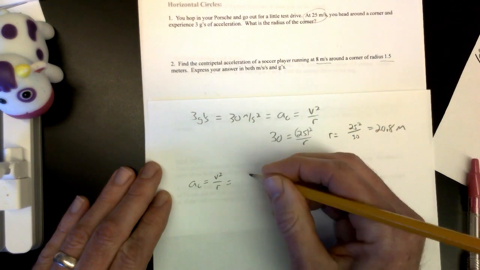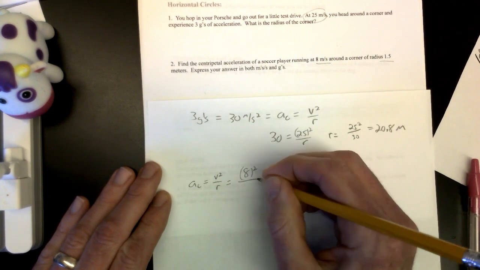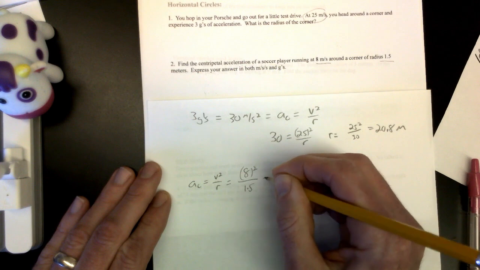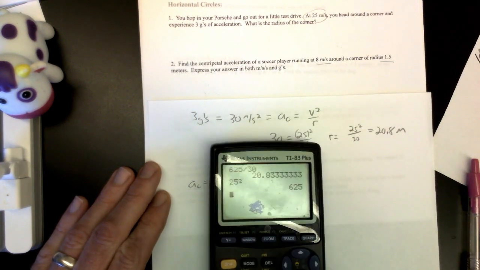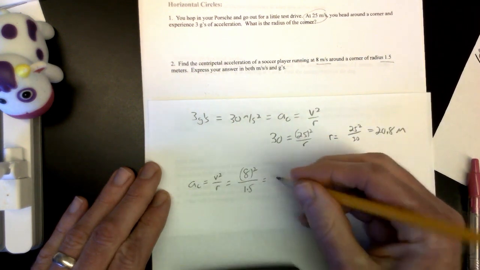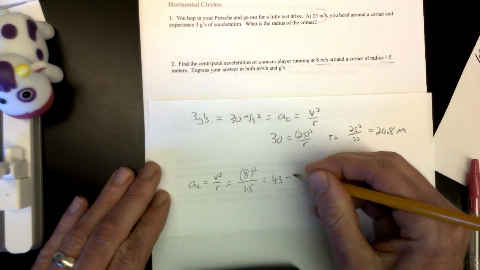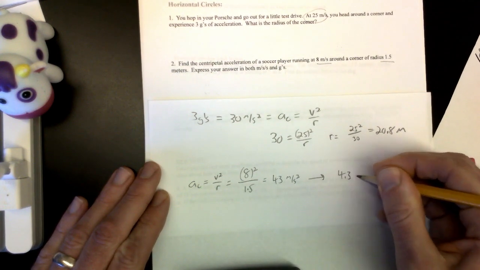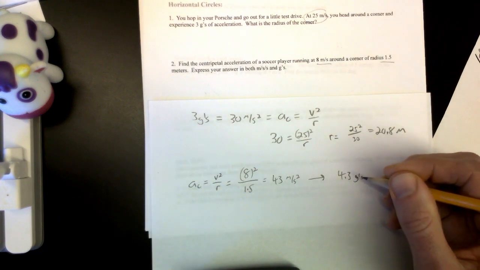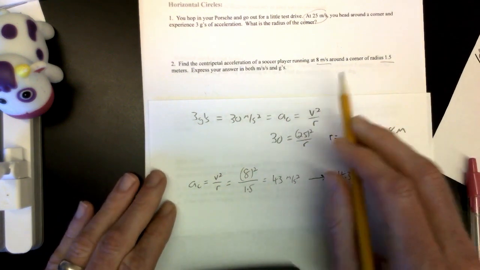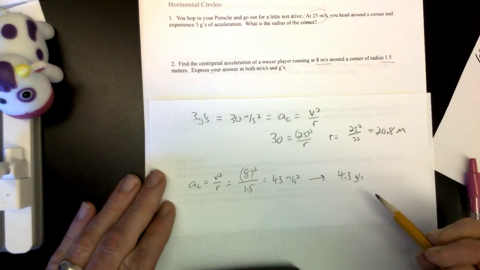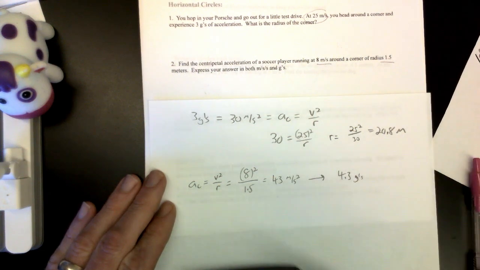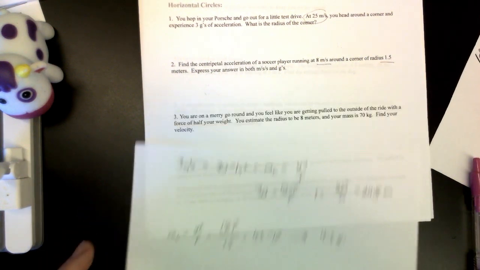The v is 8. I'm going to drop my units once again. 8 squared over 1.5. So that's 64 over 1.5. 64 divided by 1.5, and we get 40, we'll just call it 43. 43 meters per second squared, and turning that into Gs, we're going to get 4.3 Gs. Okay, well, that's pretty unreasonable for a soccer player to run around a corner and get 4.3 Gs. But, okay, so didn't make up such good numbers for that problem.